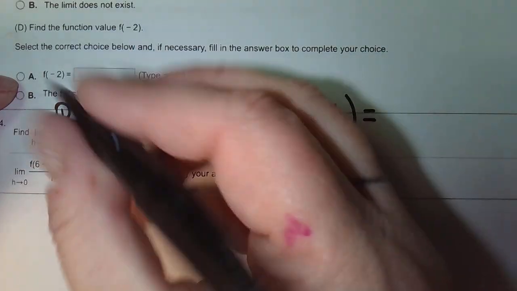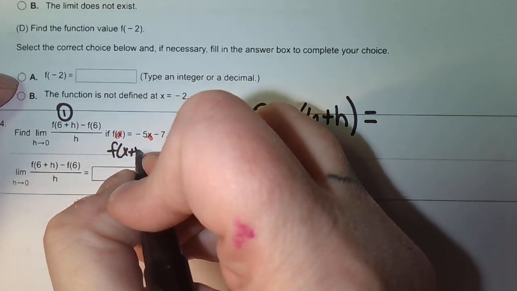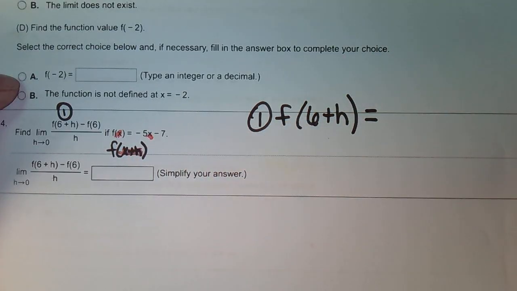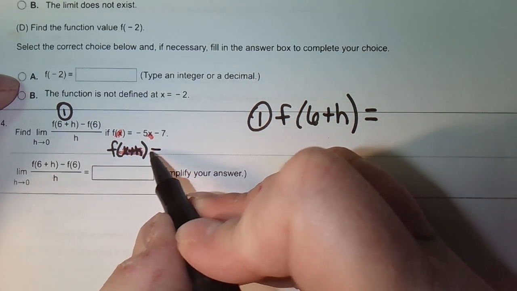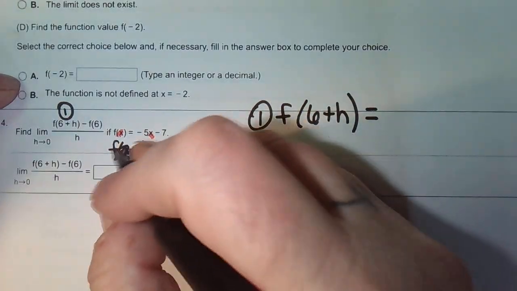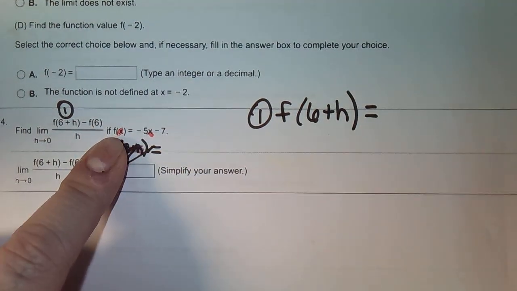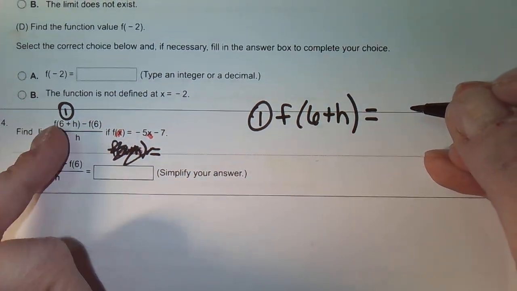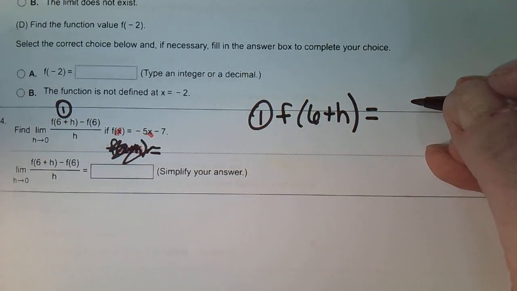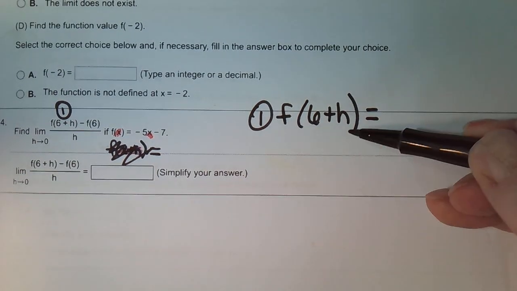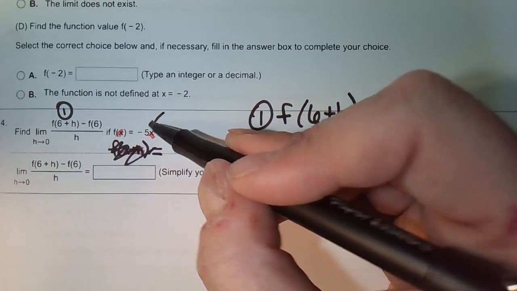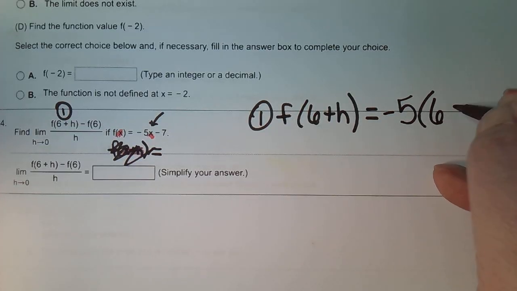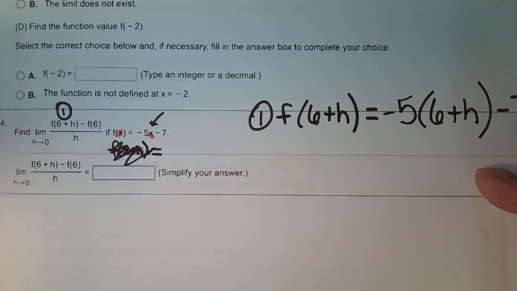So if I want to find f(x plus h), I'm just going to take that x plus h and plug it into this x on the right side. So instead of f(x), we're going to have f(6 plus h). And then we're going to plug that 6 plus h into this little x on the right side. So we're going to have negative 5 times (6 plus h) minus 7.